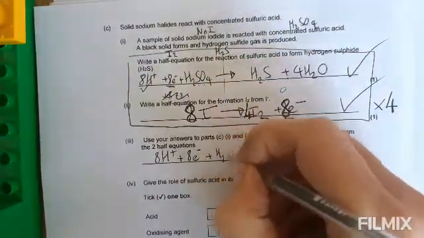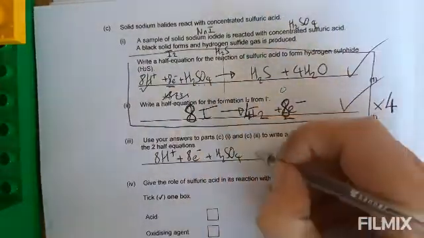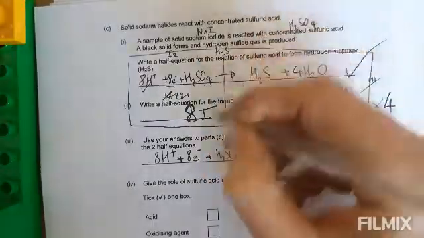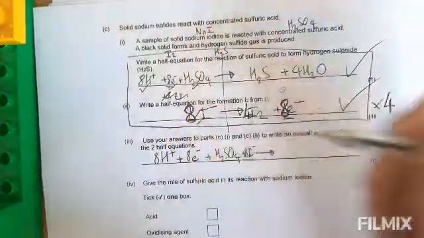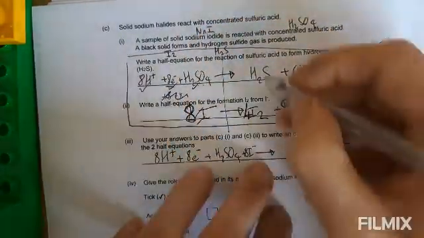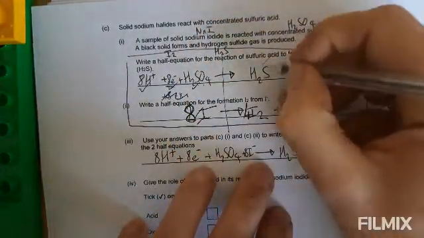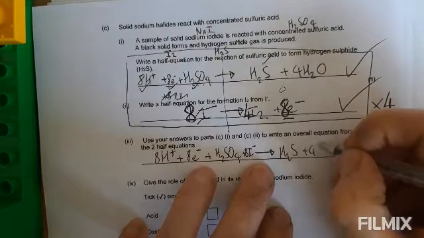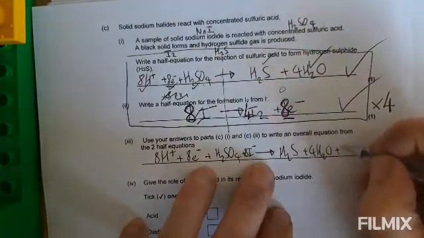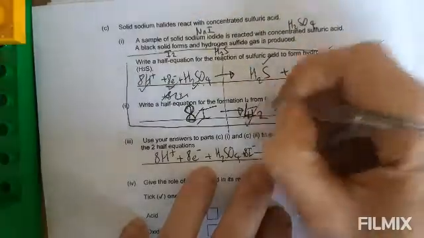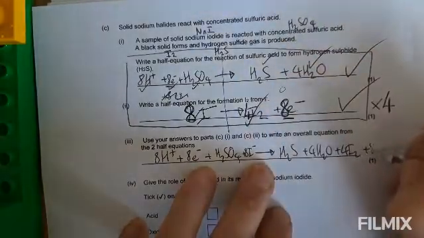Plus H2SO4. Then there's my arrow. Other things this side of the arrow, plus 8I minus. There's everything done there. Tick, tick, tick, tick. There's all of the reactants, and the products are H2S, this one, plus 4 H2Os, that's that one, plus 4 I2s, that's that one, plus 8e minus.